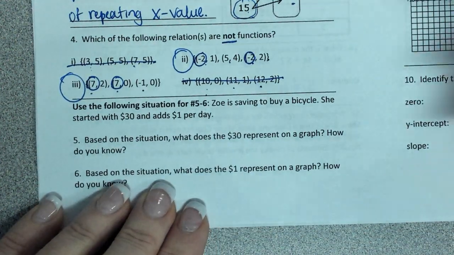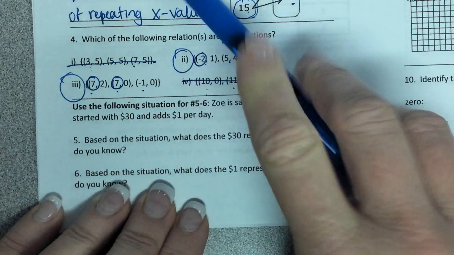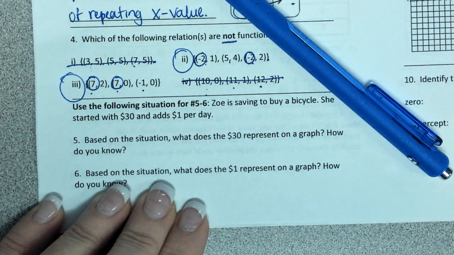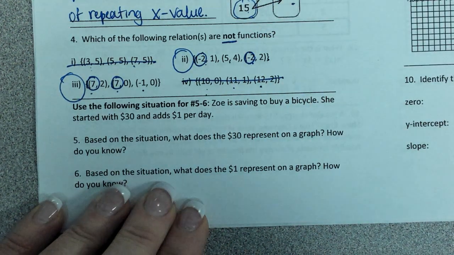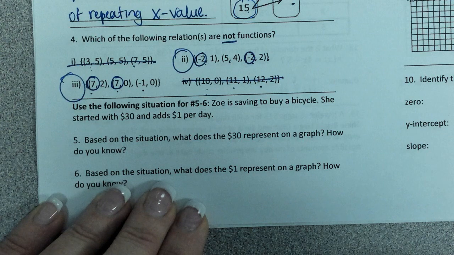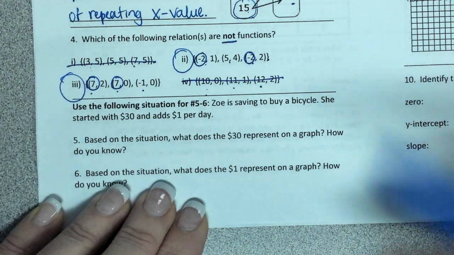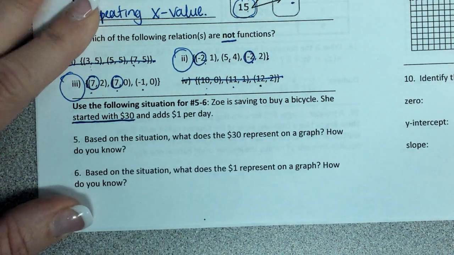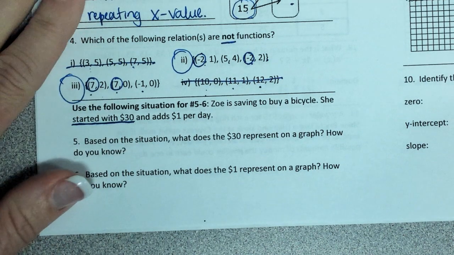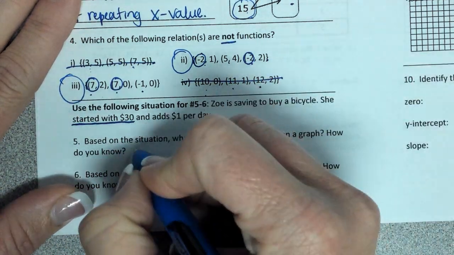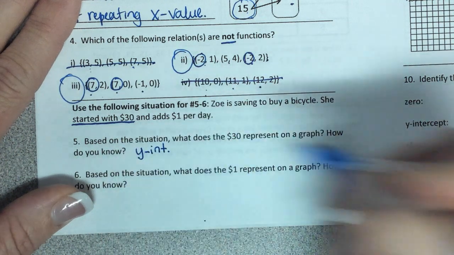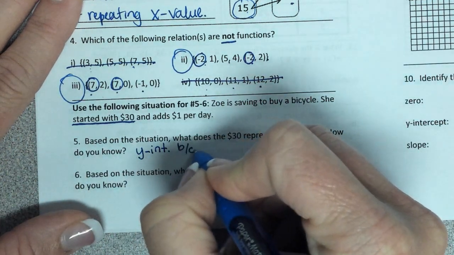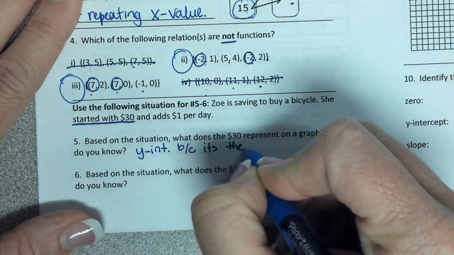Okay. So it says, use the following situation for numbers 5 through 6. Zoe is saving to buy a bicycle. She started with $30 and adds $1 per day. So based on the situation, what does the $30 represent on a graph? Okay, so it says right here she started with $30. So that is my starting value, my initial value. So since that's my initial value, that means my 30 is my y-intercept. And we know that because it's the initial value.